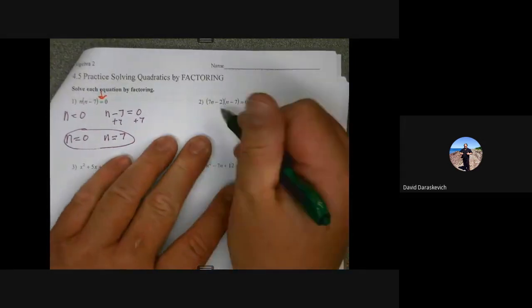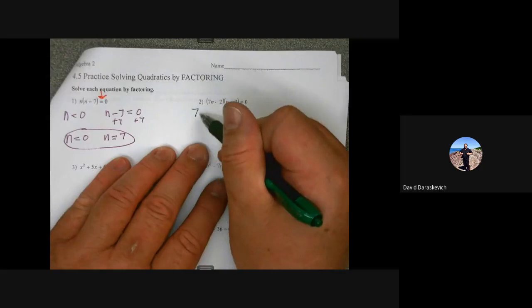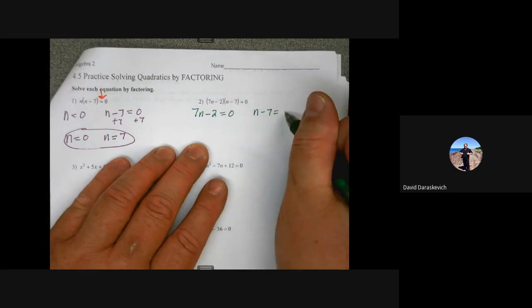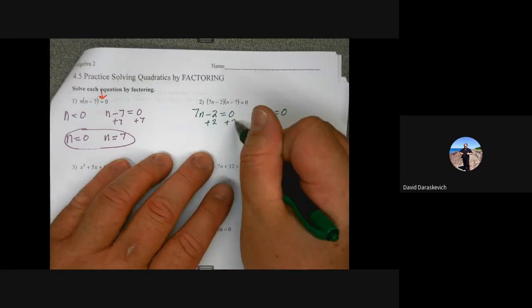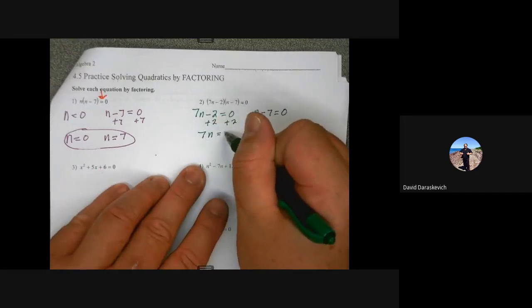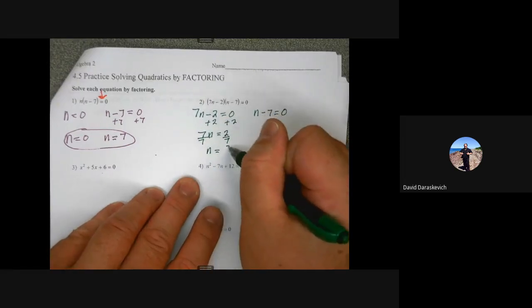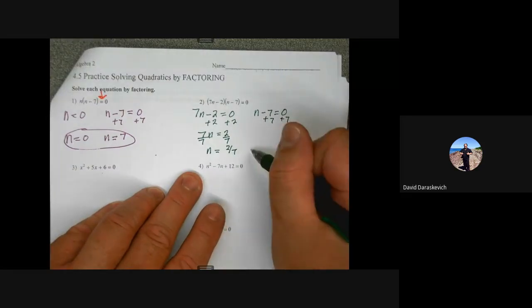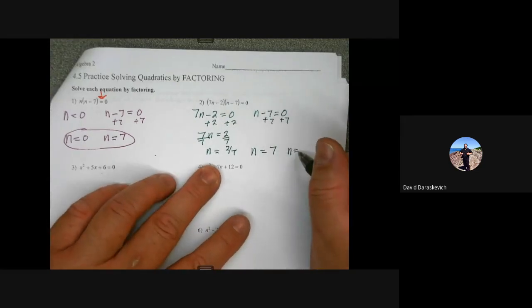When you have a coefficient here, when you're setting these equal to 0. 7n minus 2 equals 0. N minus 7 equals 0. Chances are you're going to get a fraction. Add 2, 7n equals 2, divide by 7. N is going to equal 2 sevenths, and n is going to equal 7. You could also abbreviate this to n equals 2 sevenths, comma 7. Either way.